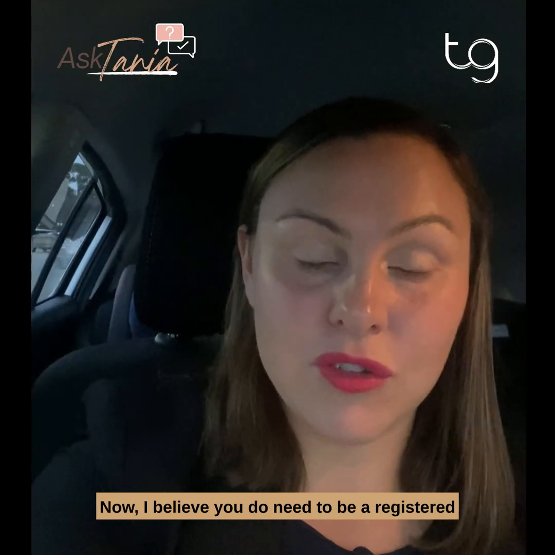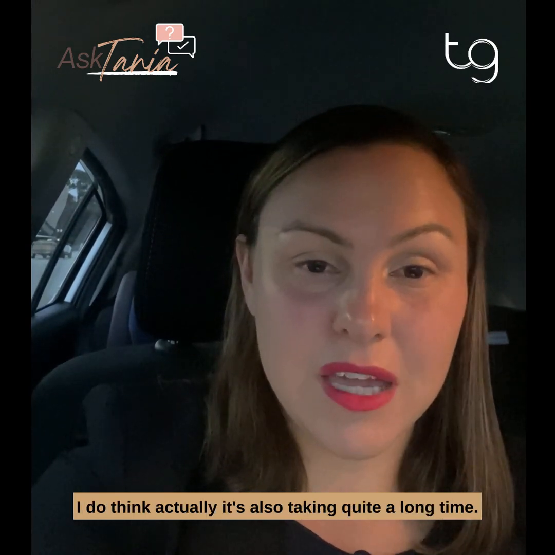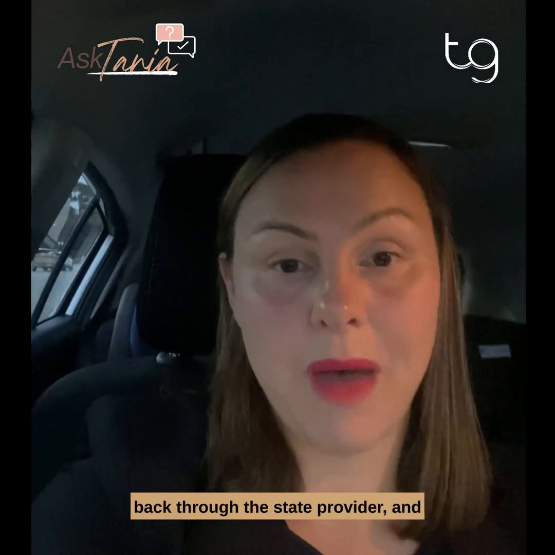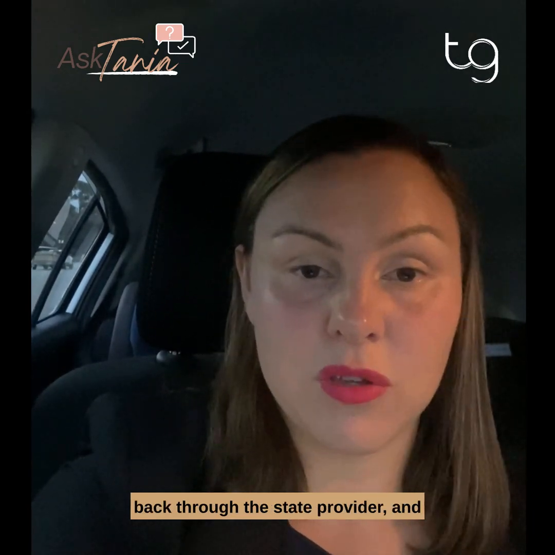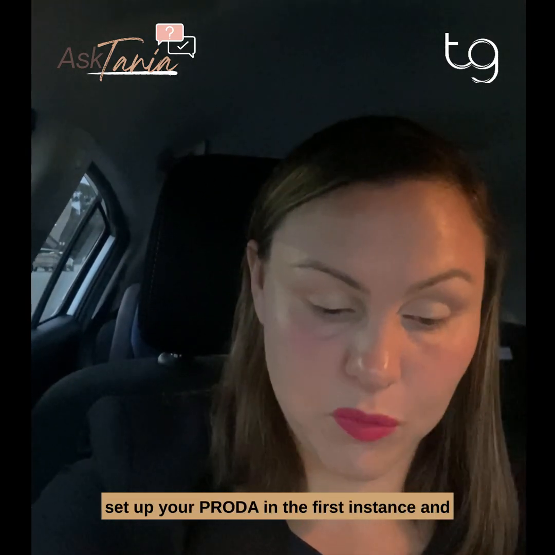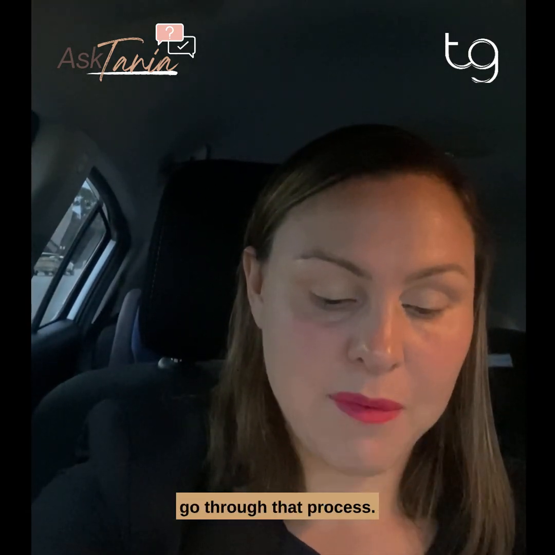Now, I believe you do need to be a registered provider to access that and lodge those. I do think it's also taking quite a long time. It goes through the Commission's portal back through the state provider, and I believe you need to set up your ID to set up your Proda in the first instance, and go through that process.